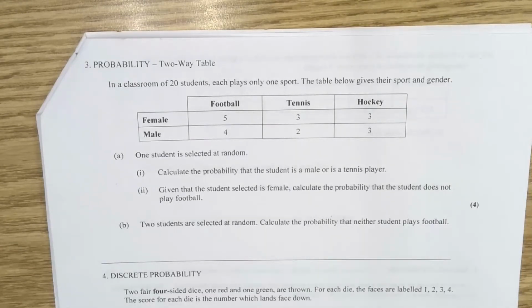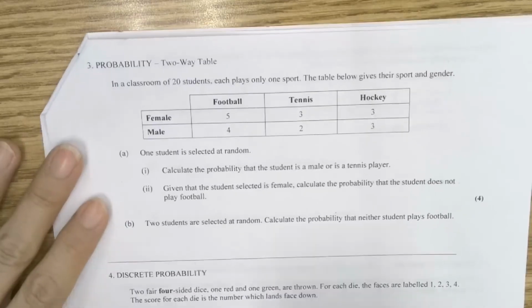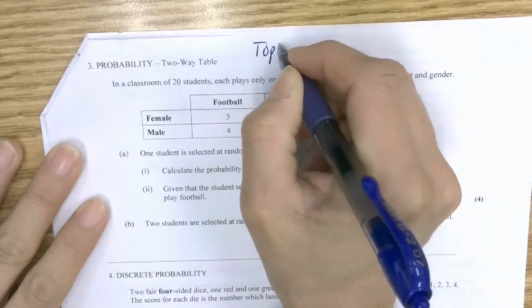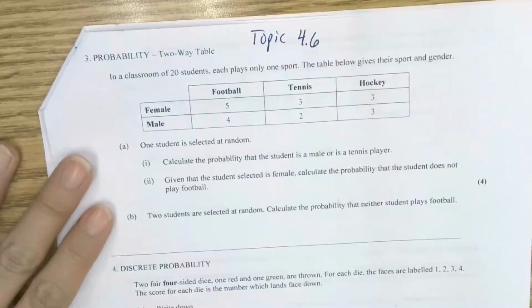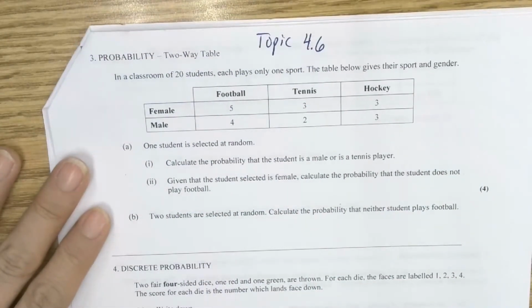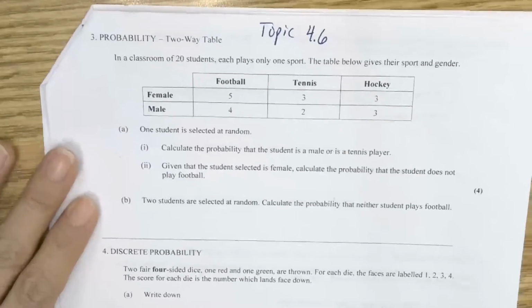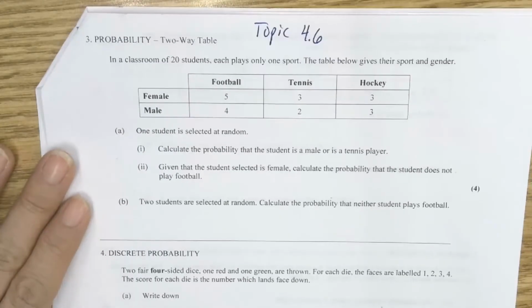Welcome, IB students. We are continuing our study of topic 4. This is really topic 4.6. You probably have already watched the video on Venn diagrams and a tree diagram. Today we're going to look at a two-way table.